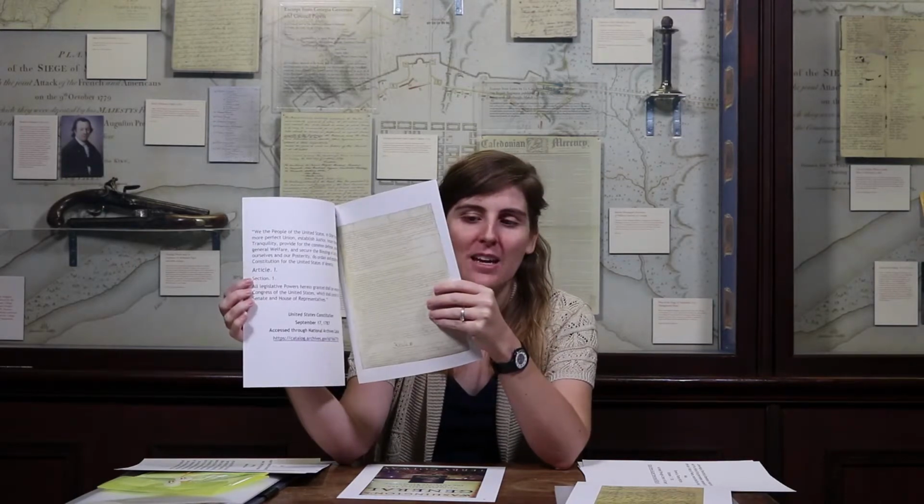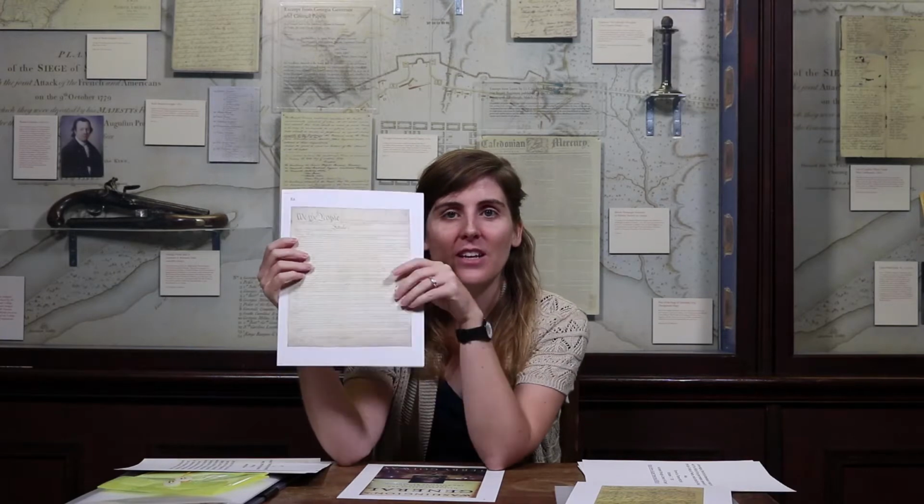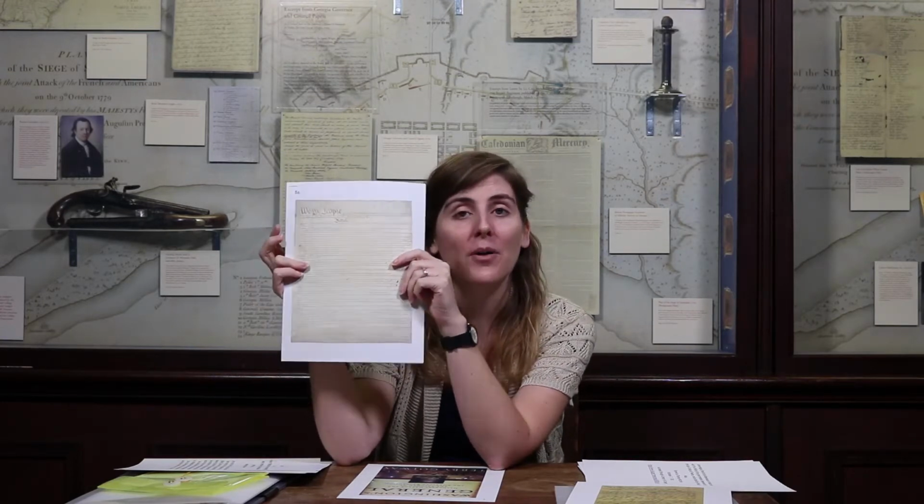Source number 8 is the United States Constitution. And this source has multiple pages because it's a bit of a longer document than our other sources. And on the back, there were excerpts from each page. And on the final page, we made sure to point out who were the signers from Georgia: William Few and Abraham Baldwin. Now, this source, the United States Constitution, is a primary source. So item number 8, the Constitution, is a primary source.